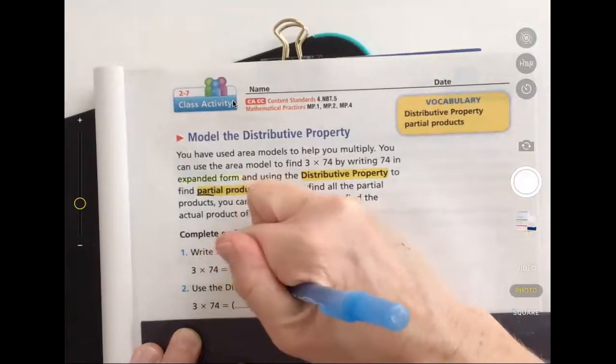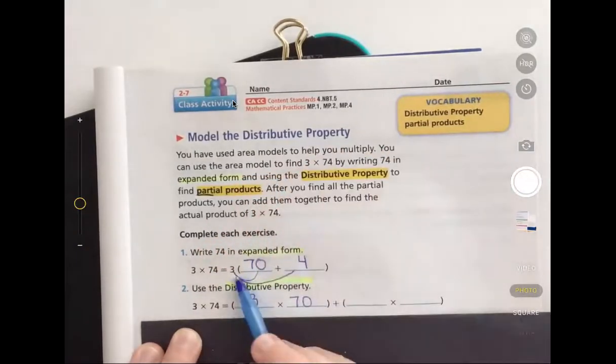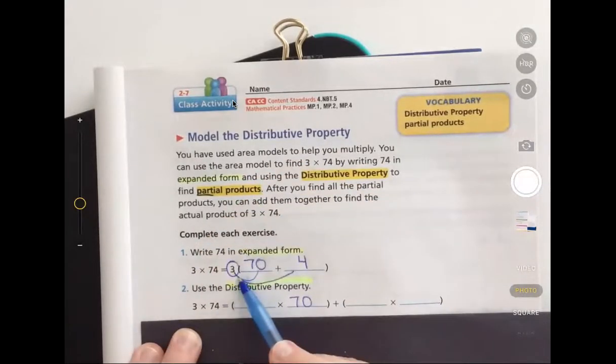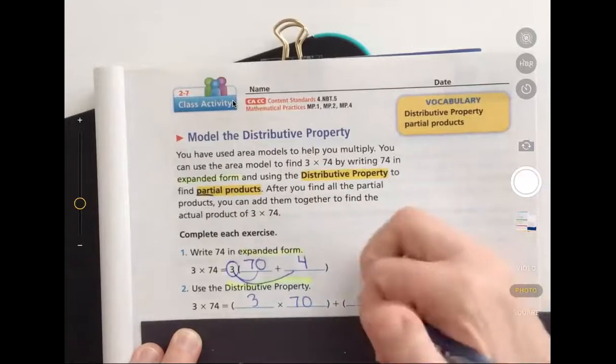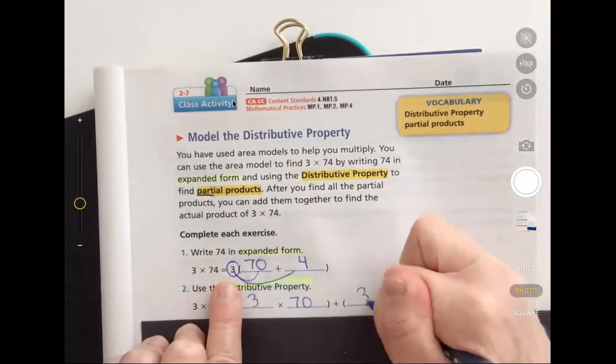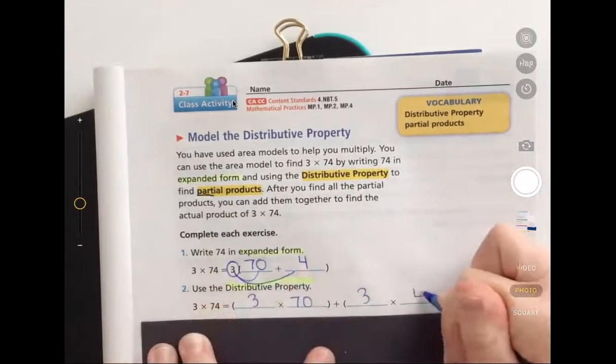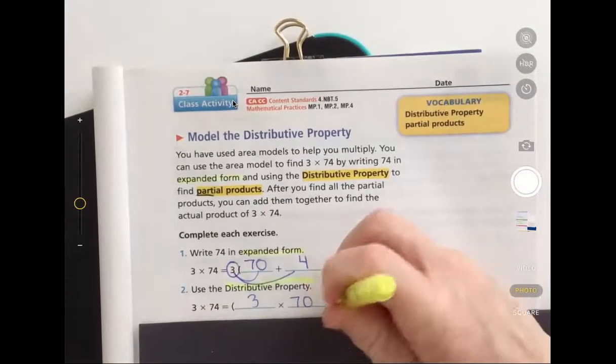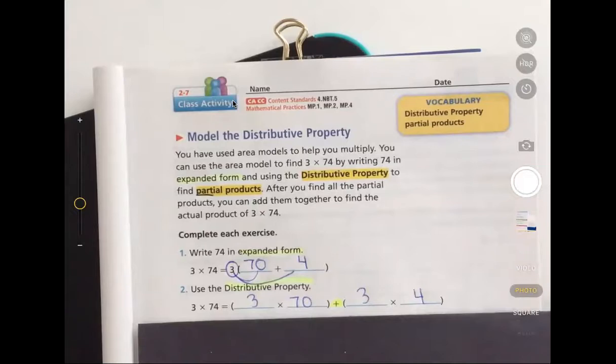So as I think I mentioned to you before, the 3 on the outside here is in charge. I'm going to put a circle around it. That means it has to multiply by both of the other factors and then add it up. So the second one is 3 times 4, okay? These are in parentheses because we must do what's inside there first and then we'll be adding them together. So I'm going to highlight my addition sign, okay?